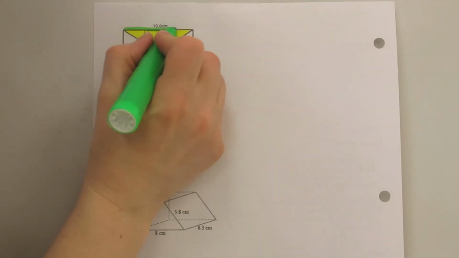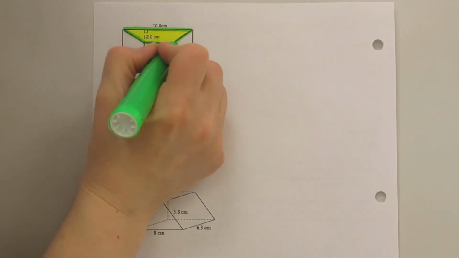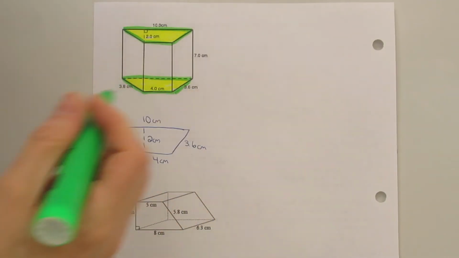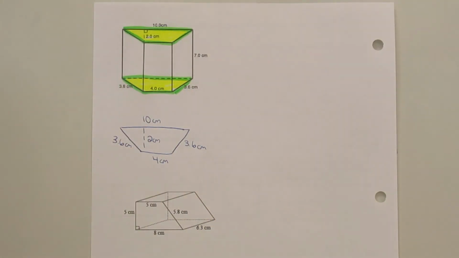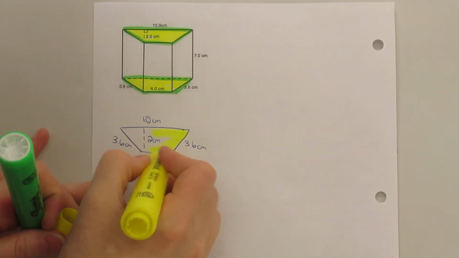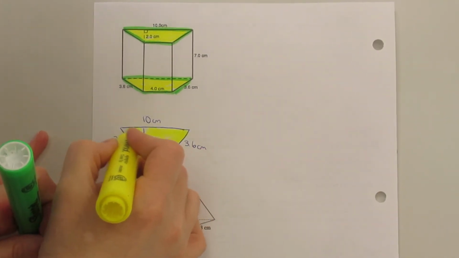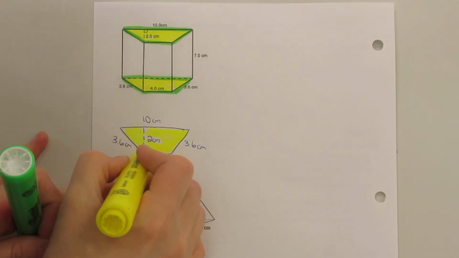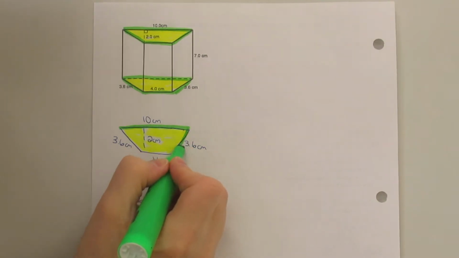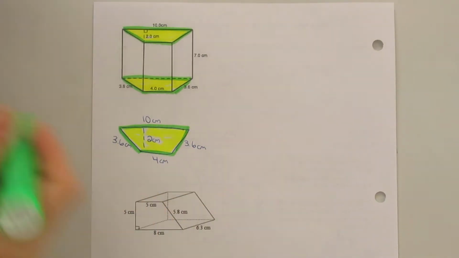Perimeter of the base is going to be the distance around the bases. You can do just one or you can do both of them. You can also do it to the one that you just drew. So if you wanted to color this one in yellow, just so you remember that this is the base, you can color this one in yellow and highlight the perimeter of that one. That helps a lot of kids, redrawing that base.